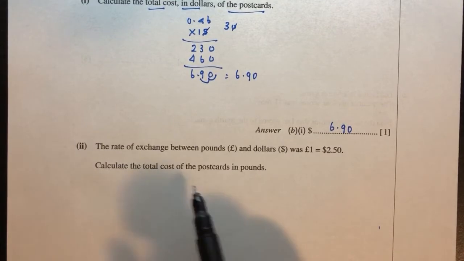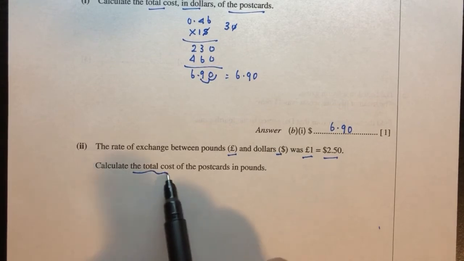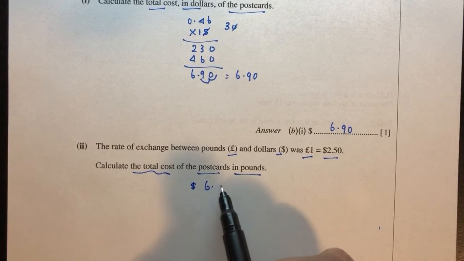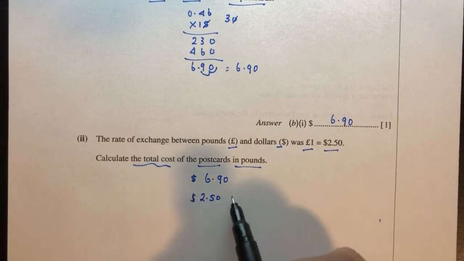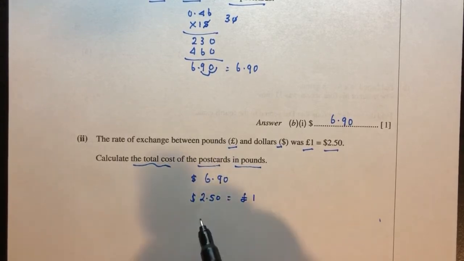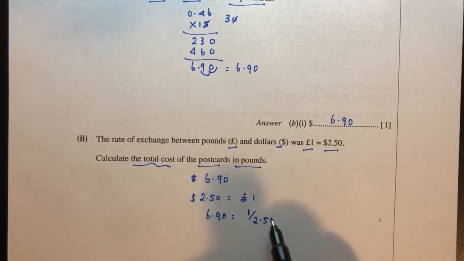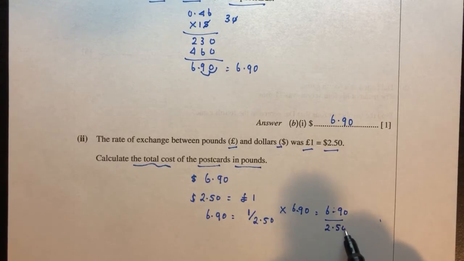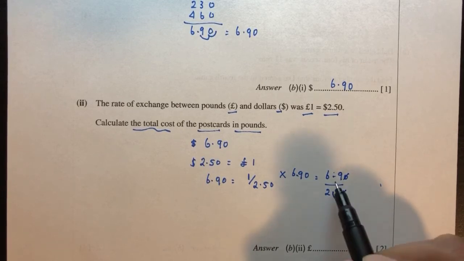Now for part 2, the rate of exchange between pounds and dollars is this to this. Calculate the total cost of postcards in pounds. So the cost of postcards was 6.9. We know that $250 is equal to 1 pound. So what is 6.9? 6.9 will be 1 divided by 250 times 690. So it will be 6.90 divided by 2.50. So this can go away. We just have to move one decimal place here. That will move one here.